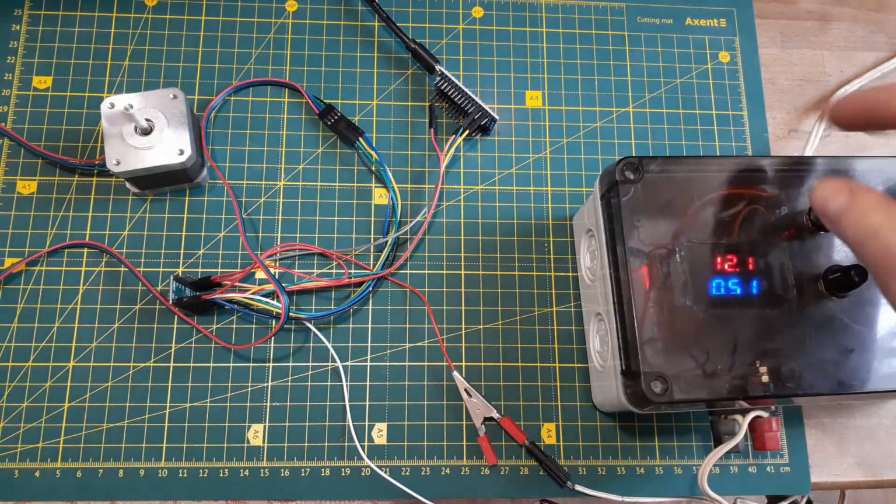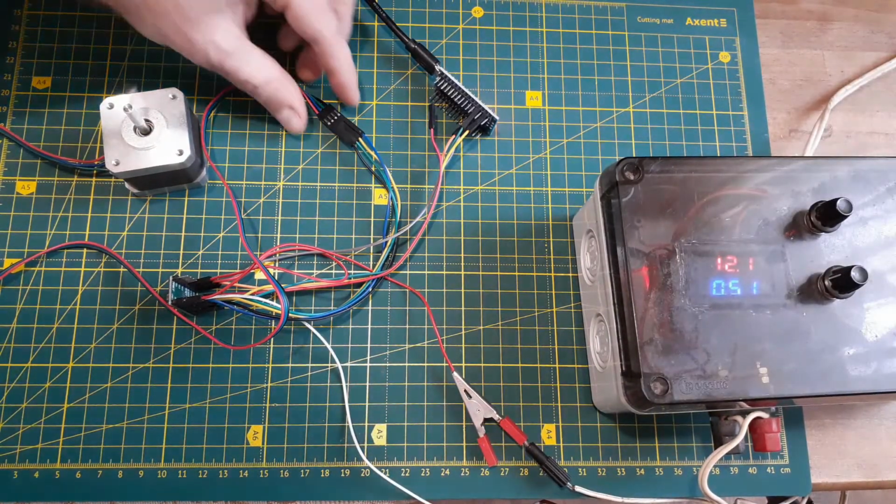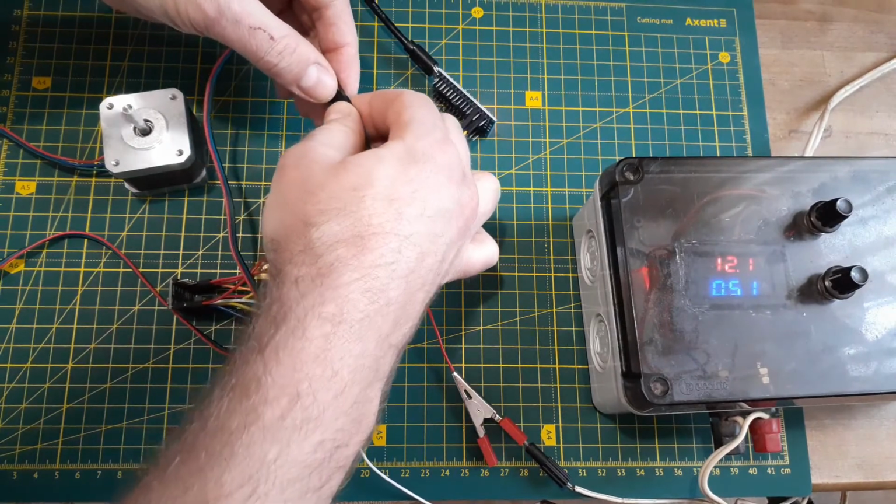And, in order to quickly change the direction of rotation of the rotor with the help of wires, I flip all four wires from the engine in a mirror.